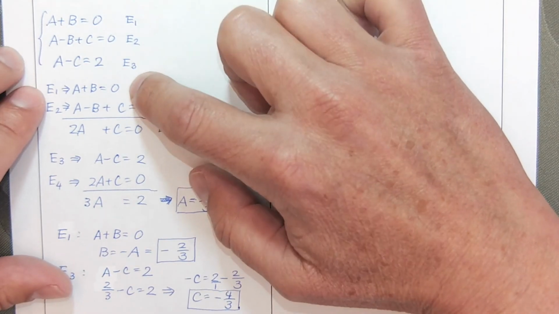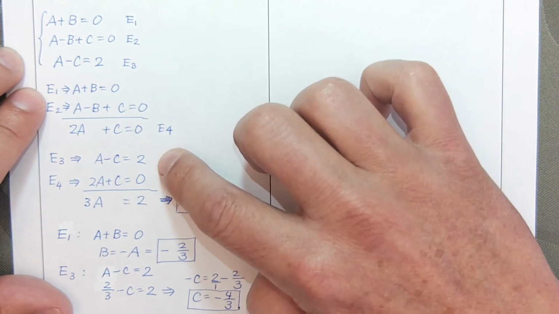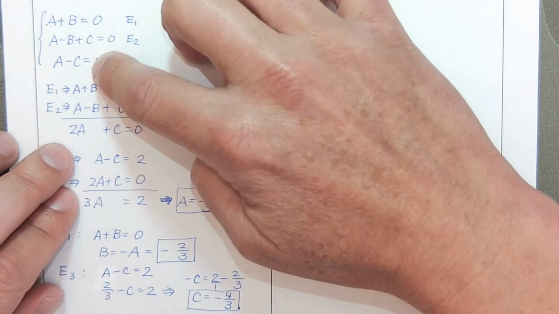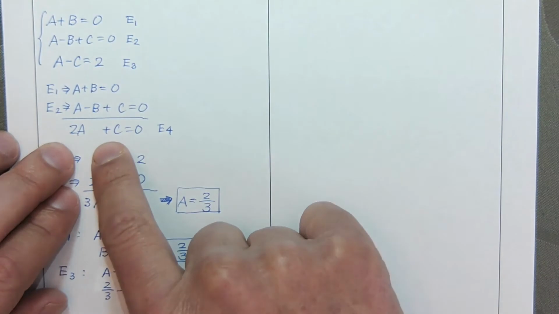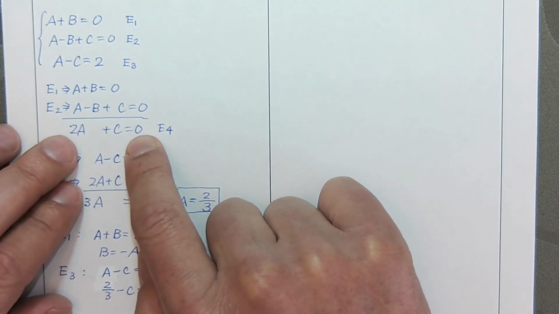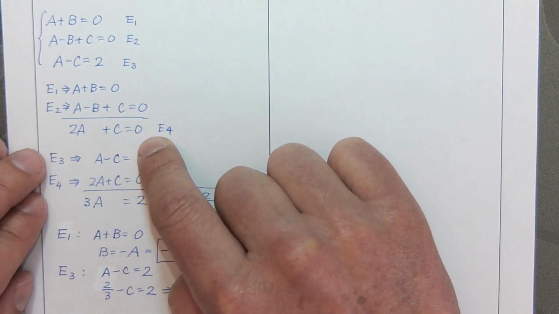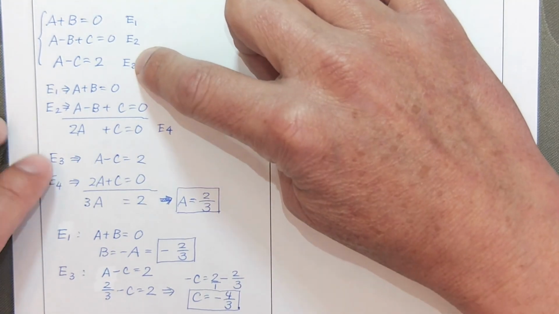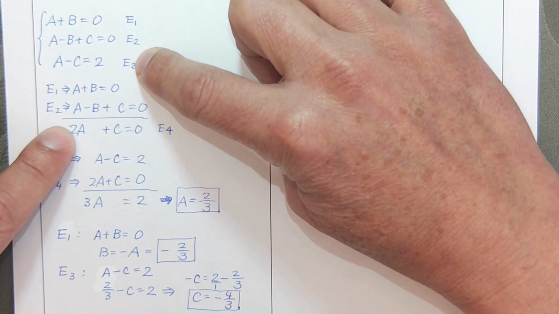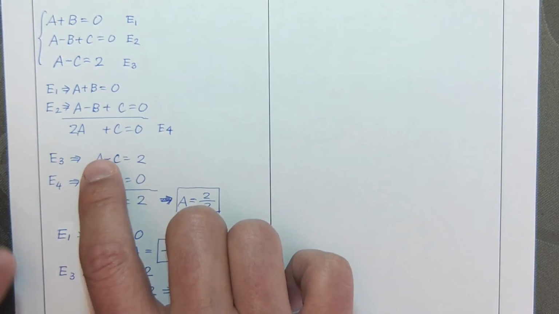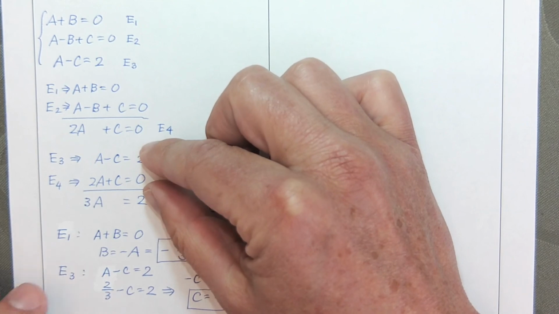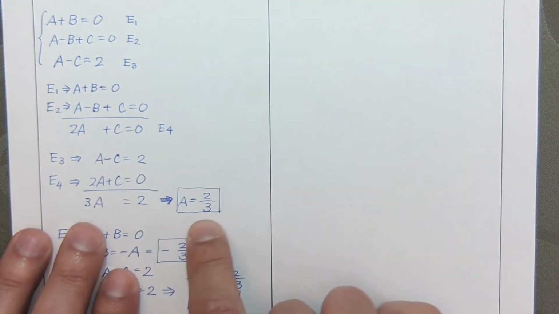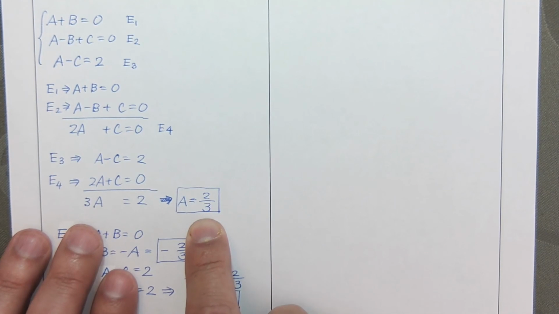So here, I can take that, I can add these up, and you'll notice the b's reduce out completely. So now I have one with an a and a c. If I take equation 3 and 4, so here's 3, and here's 4, and you can see this has an a and a c, this has an a and a c, so now I have these two equations to solve the system. And when I add those up, those c's go away. I get 3a is 2, a is 2/3.